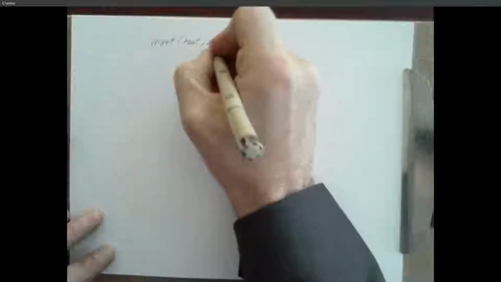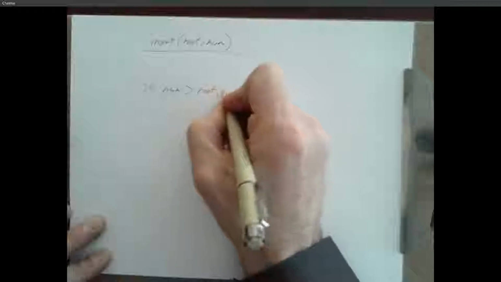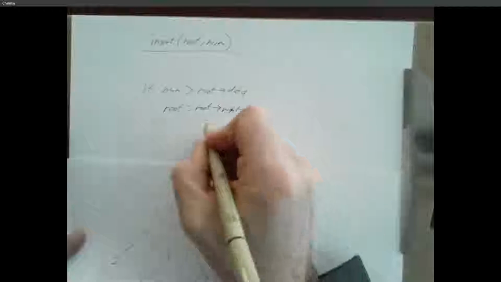So that's not a bad algorithm to write a loop for. We can do exactly what we just did on paper. So let's make an insert, and we'll insert root comma num. And we'll say if num is bigger than root data. So if the number we're inserting is bigger, what do we want to do? We want to move down to the node on the right. So we're just going to say root equals root right, and we're going to go back up to the top.